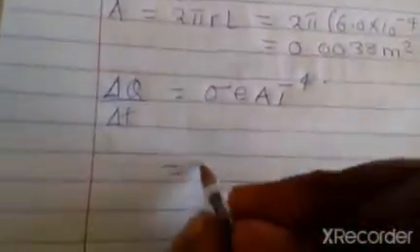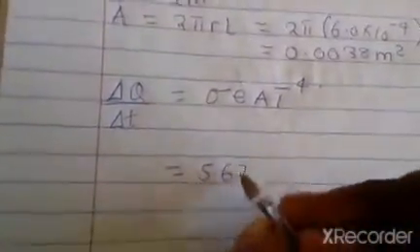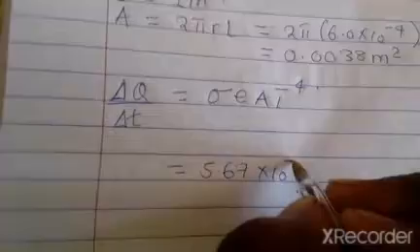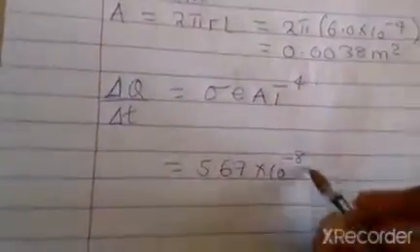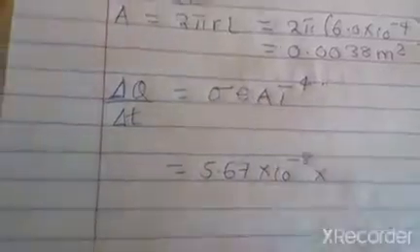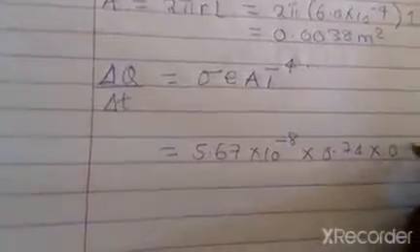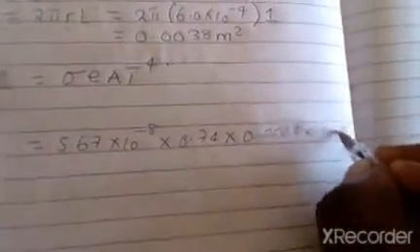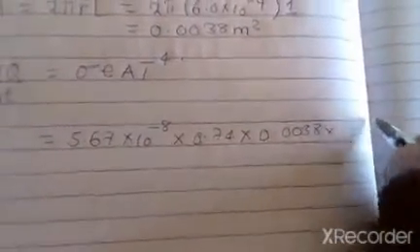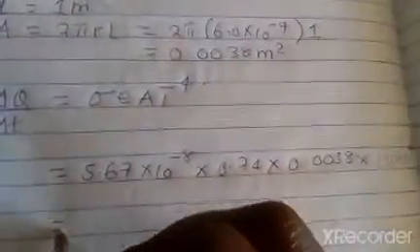Boltzmann's constant is 5.67 times 10 to the power negative 8, multiplied by emissivity, which is 0.74, multiplied by the area, which is 0.0038, multiplied by the temperature, which is 3000 to the power 4.